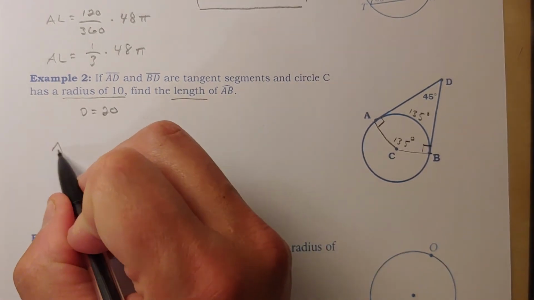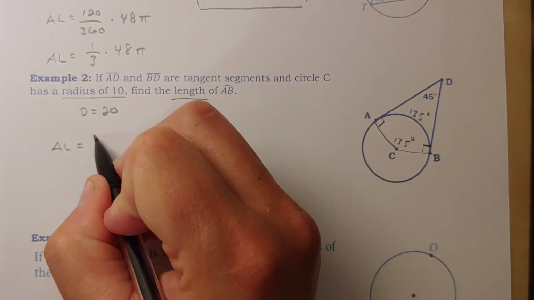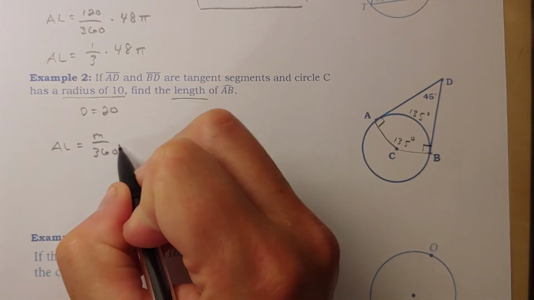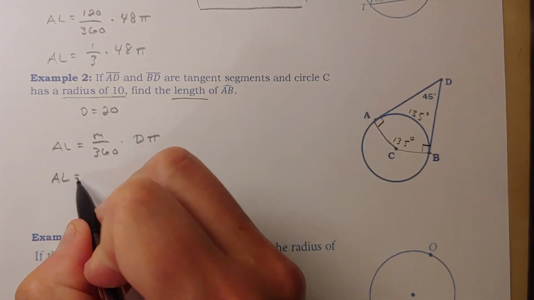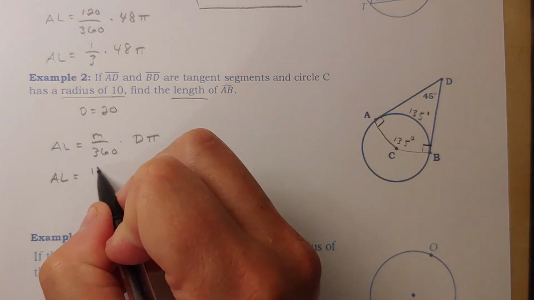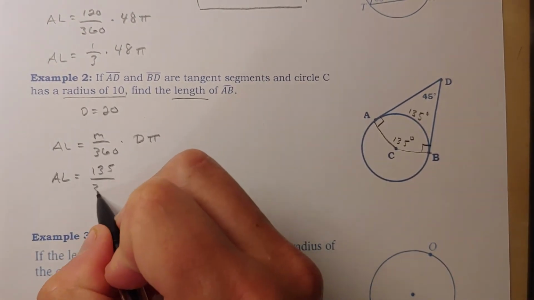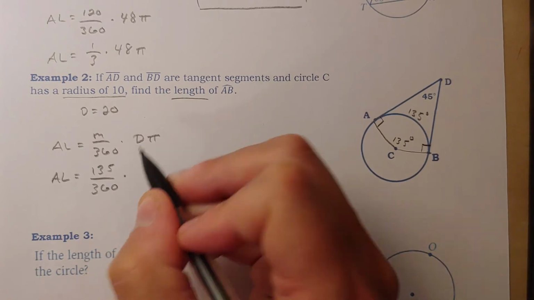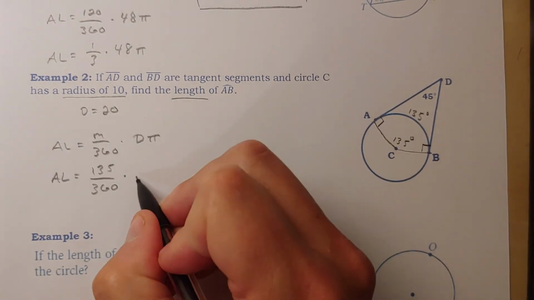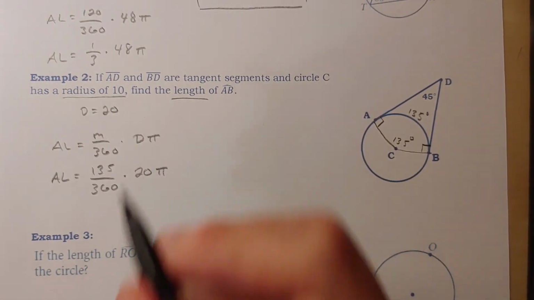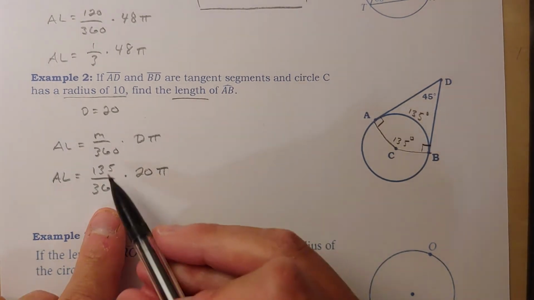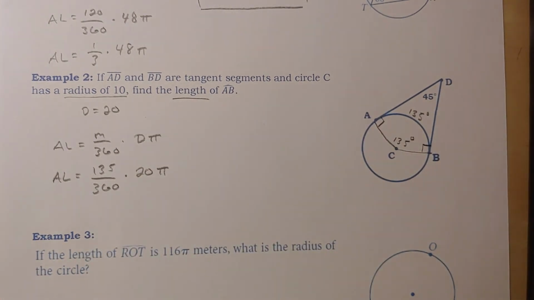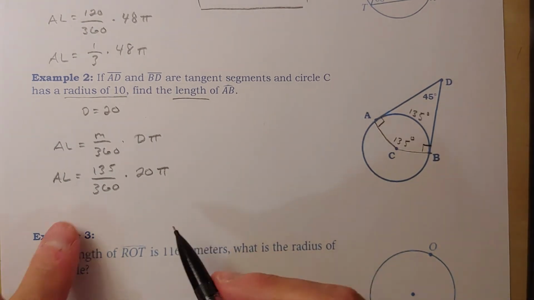So going back to my formula, arc length is equal to arc measure over 360 times the circumference. I now know the arc measure is 135. And I know my diameter is 20. And at this point, I can simplify this and find my final exact answer.